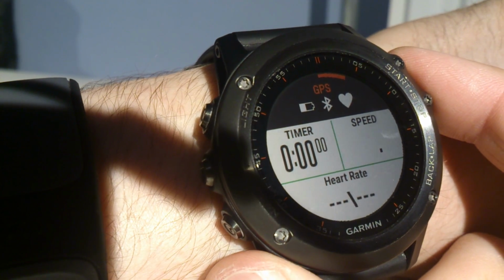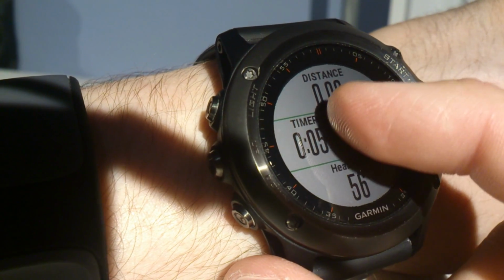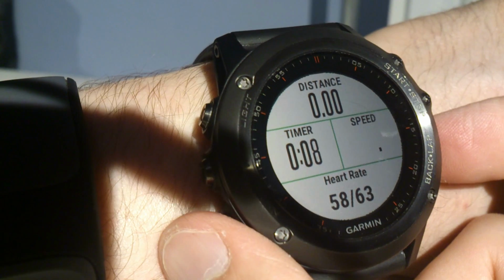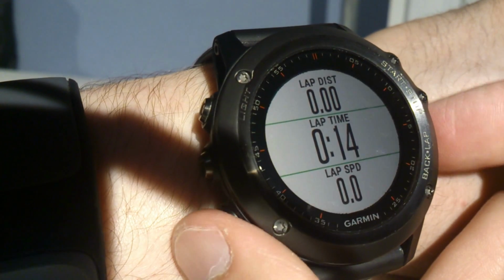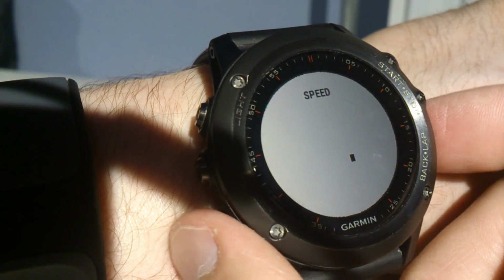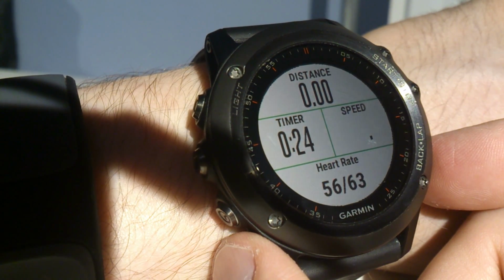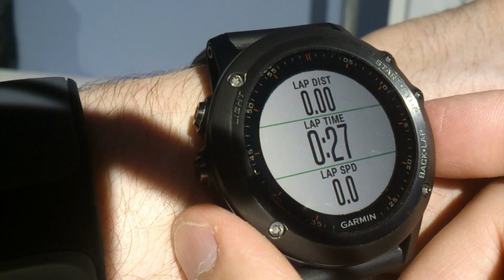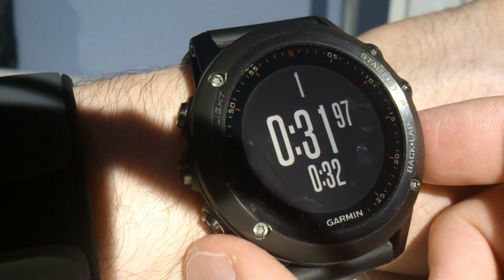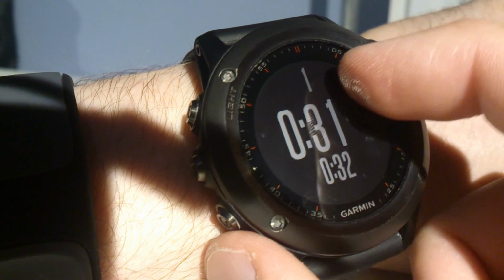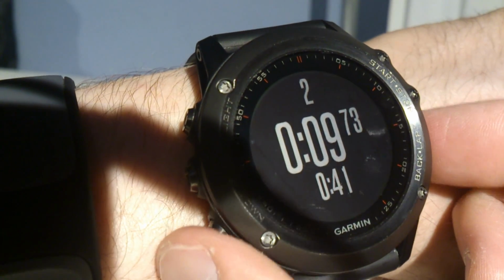Heart rate is 59-60. Started, timer starts, it shows timer, distance, speed. Heart rate depends on my configured data screens. If I press this button, it's switched to another screens. As we remember, I can configure many different screens, up to 10. If I press this button, it will make a lap, shows the lap time and number of lap. I can press again at second lap.